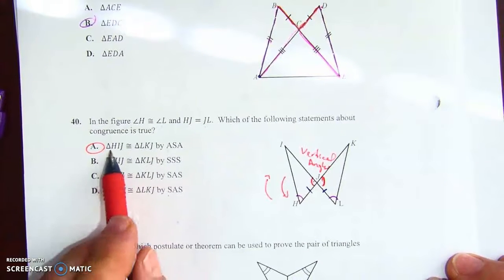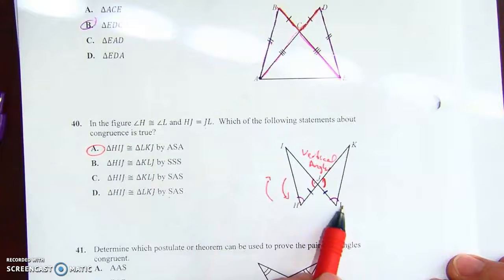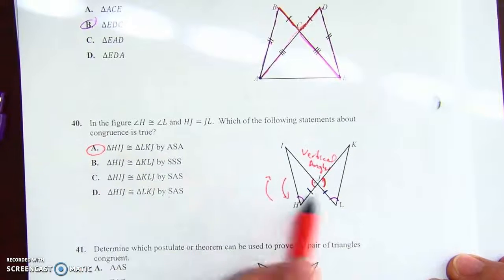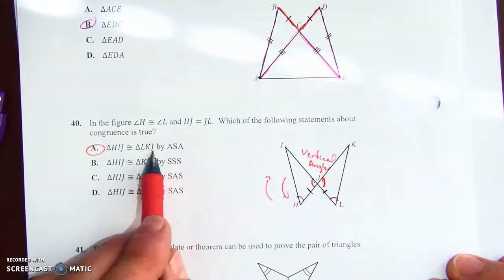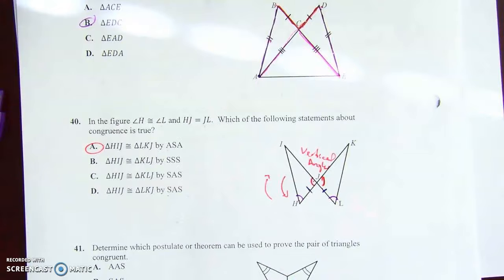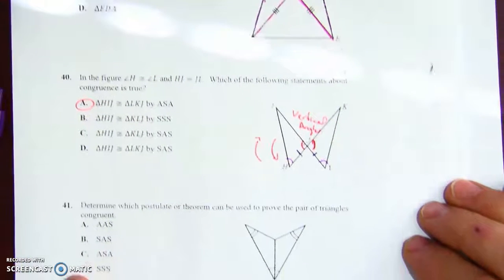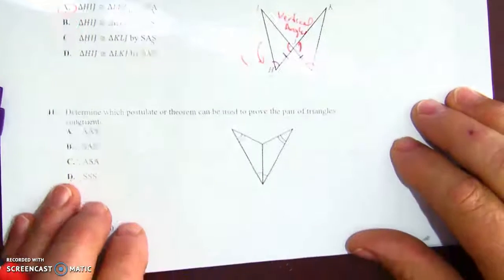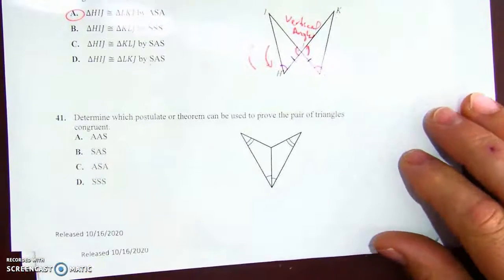But let's double check it. So H matches with L. That means J, because these two are equal, is going to match with J. That means I has to match with K. So we got it all matched there. Perfect. All right. We're going to keep going on this because we're going fairly quick, and we might be able to get through these ones in one little video excerpt.